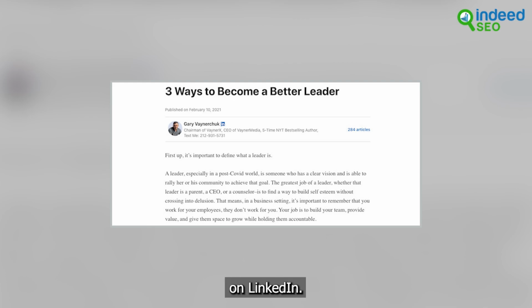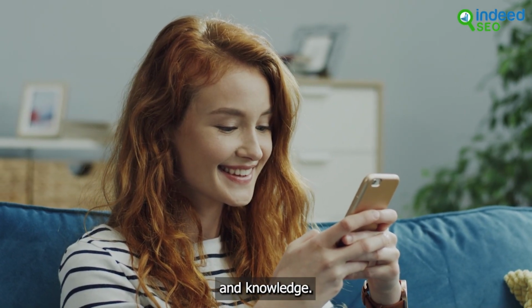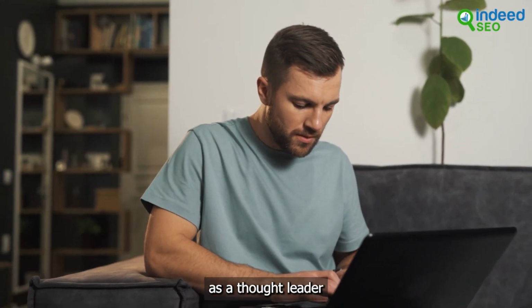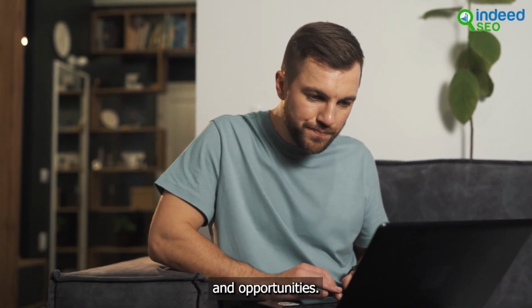Publish articles. Consider publishing articles on LinkedIn. Share your insights, experiences, and knowledge. This establishes you as a thought leader in your industry and can attract more connections and opportunities.